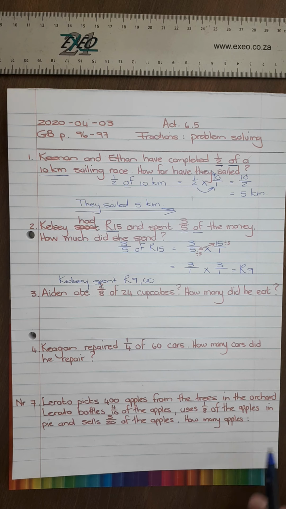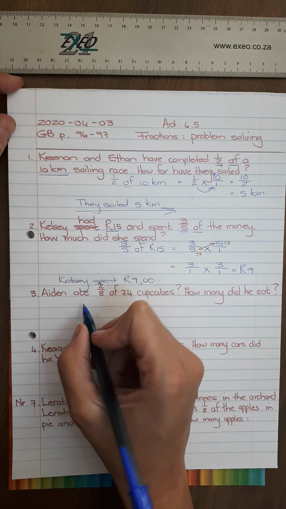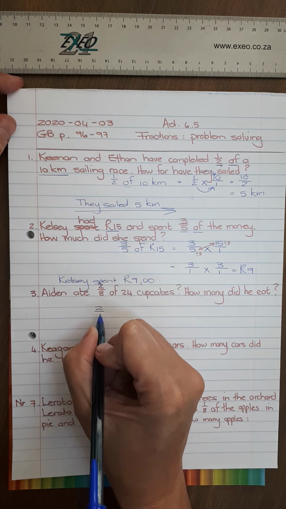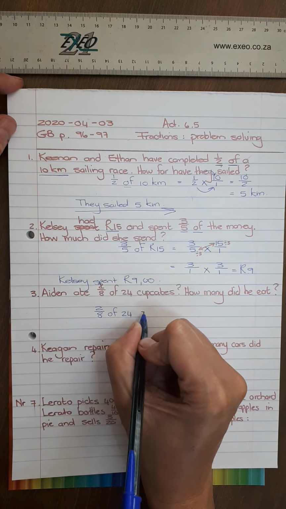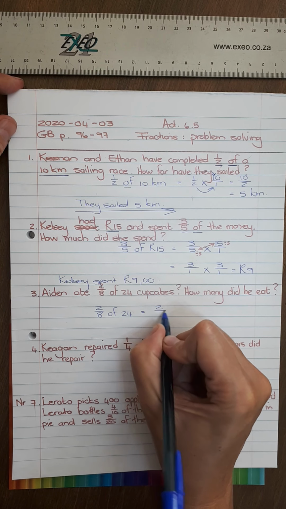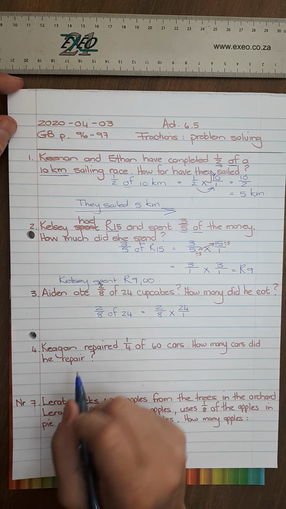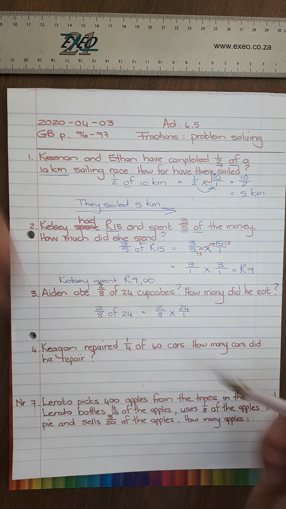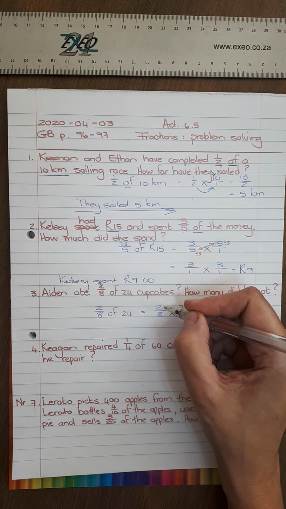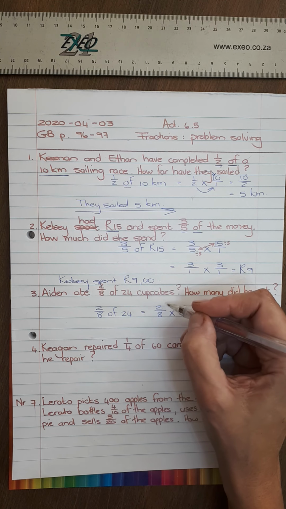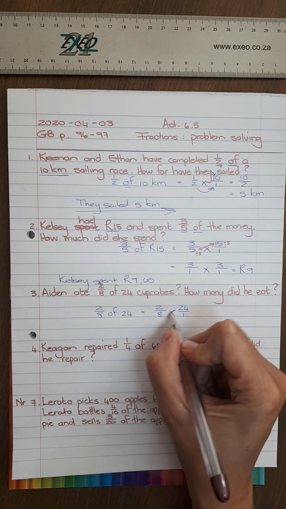Aiden ate 2/8 of 24 cupcakes. How many cupcakes did he eat? Okay, Aiden. Not very nice of you. 2/8 of 24. My answer is going to be 2/8 times 24 on 1. I can simplify. I can simplify over here, top to bottom. 2 divided by 2, 8 divided by 2, which will give me a quarter. But it's going to be easier to divide like this.